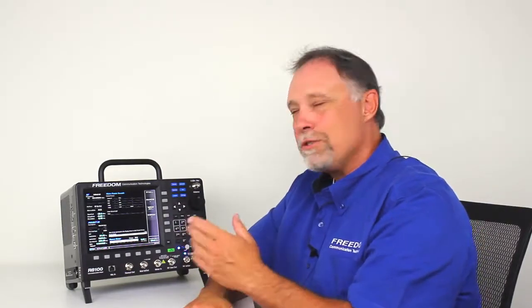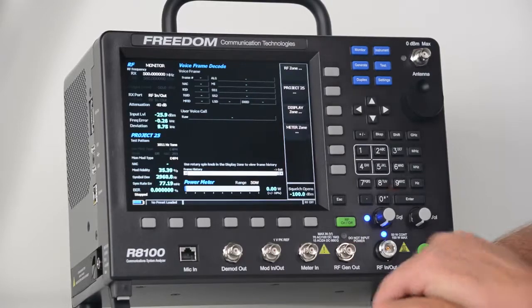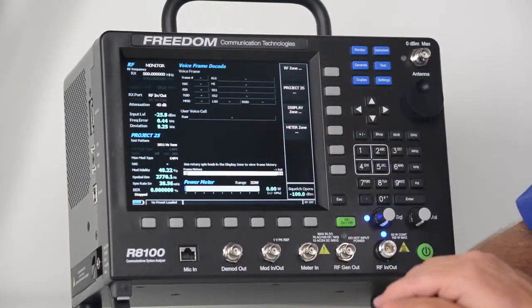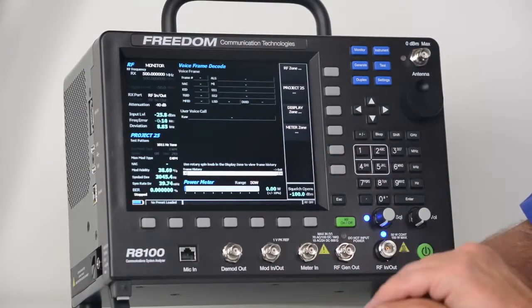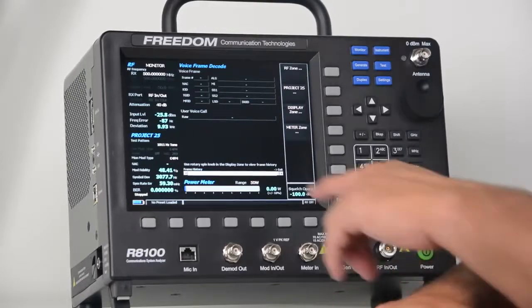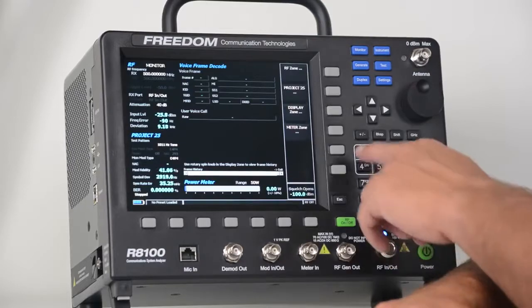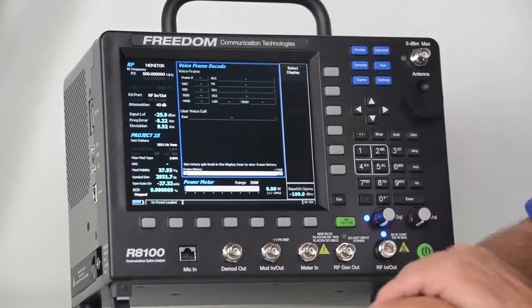And notice that we don't significantly change the user interface. We still have a 4-zone system. In the upper left-hand corner, we have the RF zone. To the right, we have the display zone, and we defaulted to voice frame decode. The lower left-hand corner, we've replaced the analog audio zone with the P25 zone, and we still have a meter zone. Also understand that the hotkeys still work the same. We can press the number 1 hotkey to go to the RF zone, the number 2 hotkey to go to the display zone, and so on.